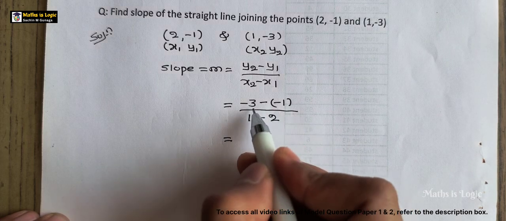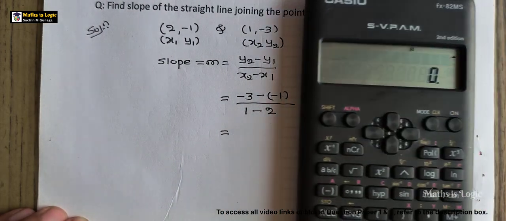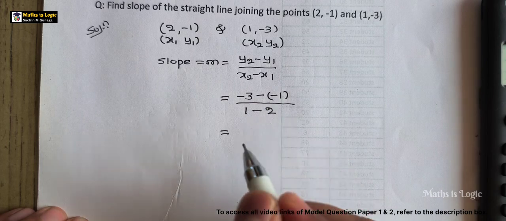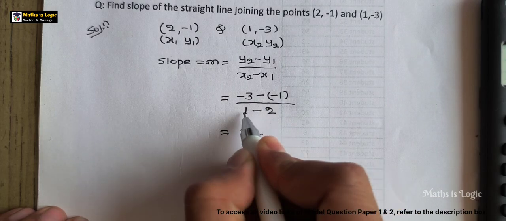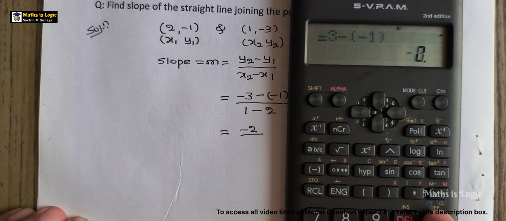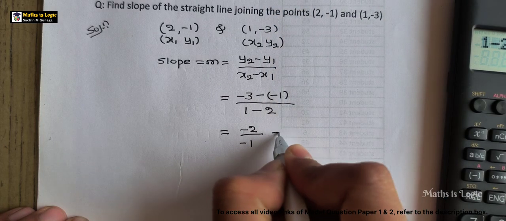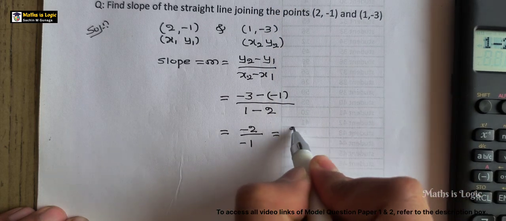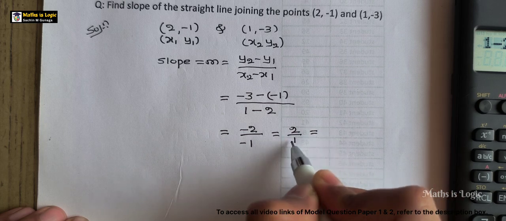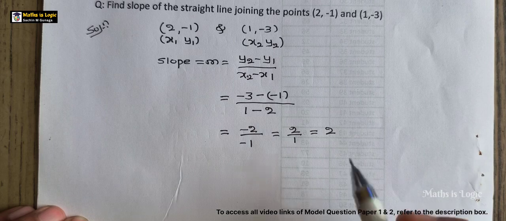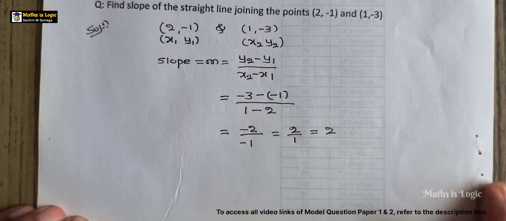So which is equals to, again better you use the calculator, therefore it is minus 3 minus of minus 1. So you will get minus 2. So minus 2 divided by the denominator, if you do it you will get minus 1. 1 minus 2 is minus 1. Therefore minus divided by minus is plus, 2 divided by 1. This is the final answer. Otherwise 2 by 1 is nothing but how much? 2. So this is the slope value.